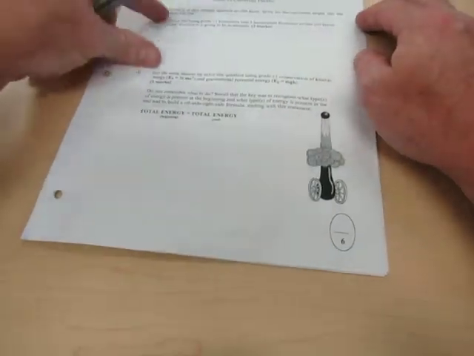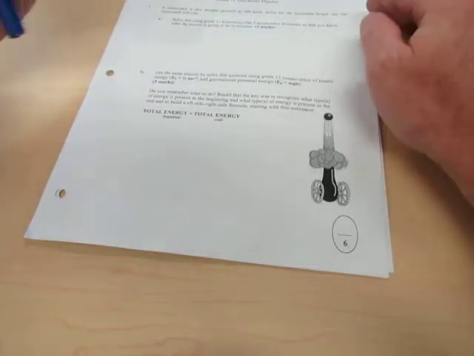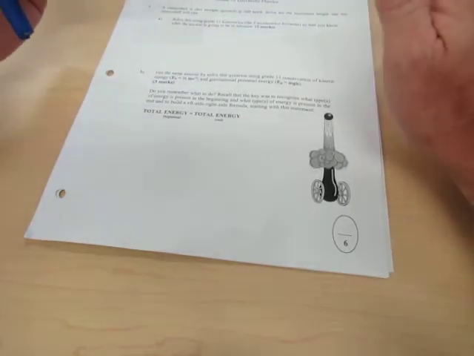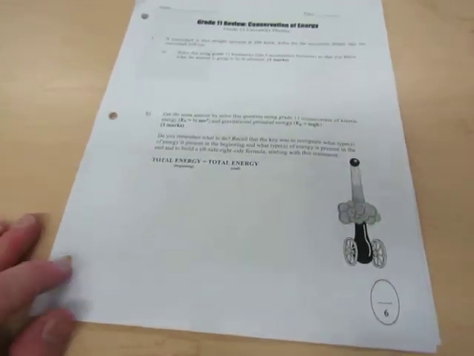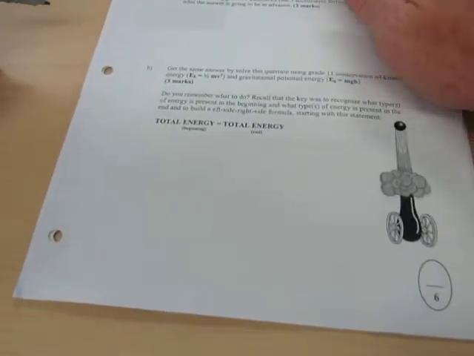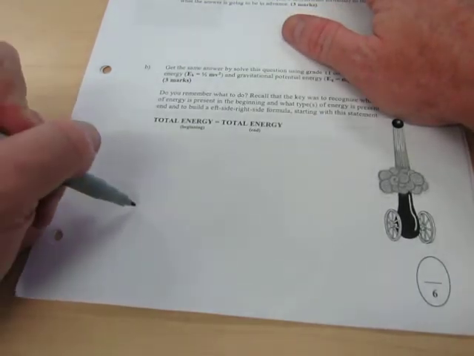Okay, so we're going to do the 3 questions that you already did Part A for, but we're going to do Part B. We're going to use only energy formulas like you did in grade 11 to get the same answers that you got in Part A. Let's start with this first question, and remember, the very first thing you do in any energy conservation situation is you have to think about what types of energy you have.